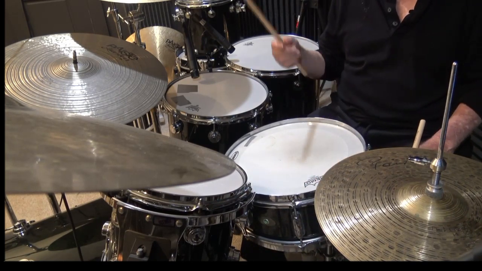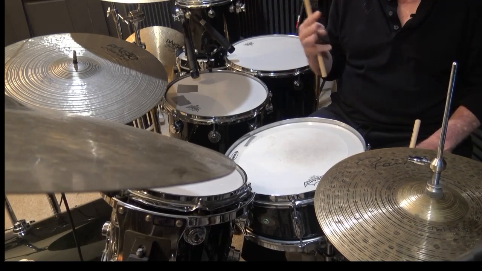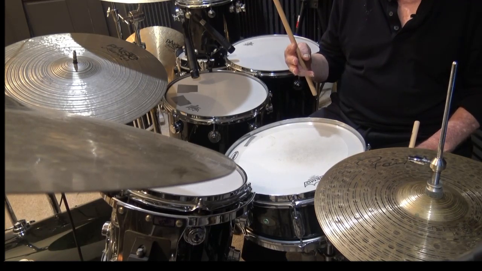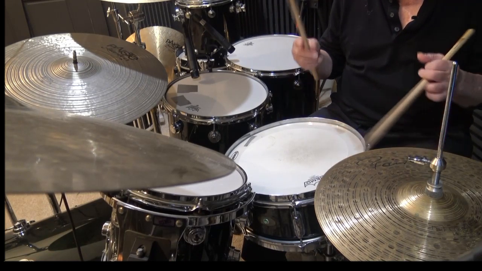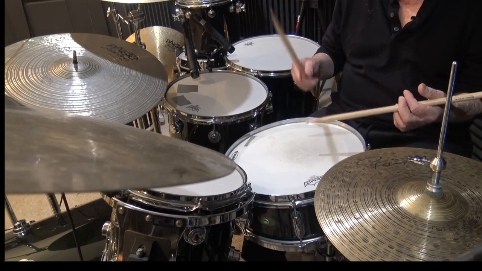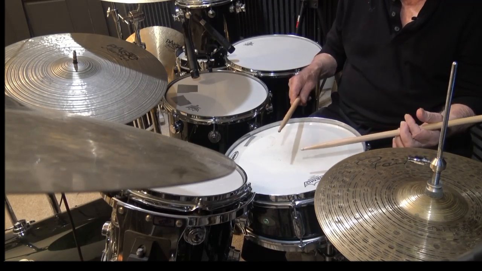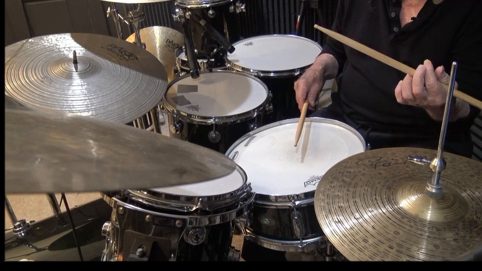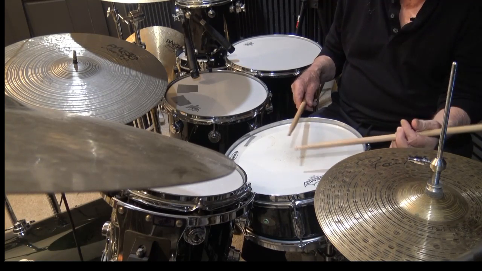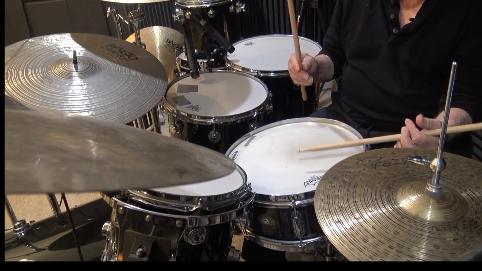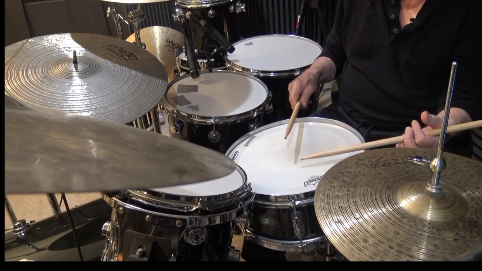And plus the free stroke. There's no free stroke in the single paradiddle with the accent on the first stroke there. And the slower you play it, the faster you will become, with more control and the smoother it will sound.